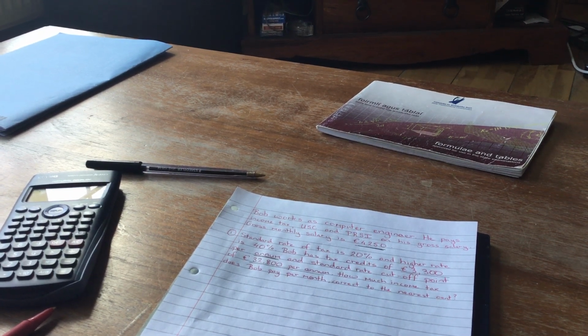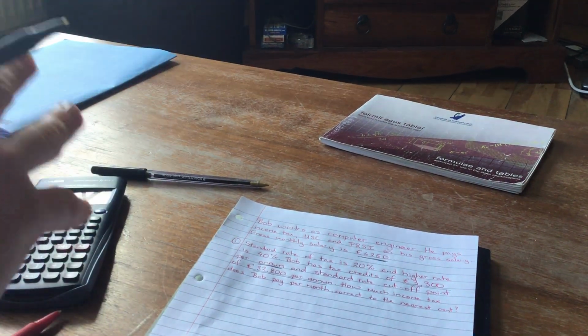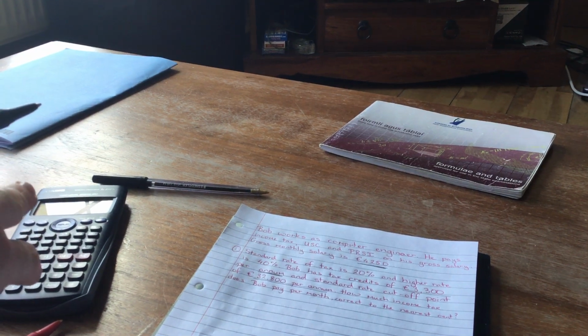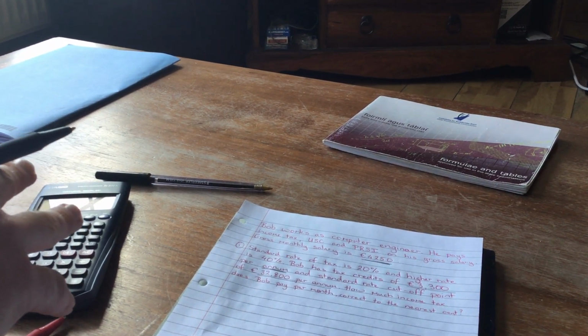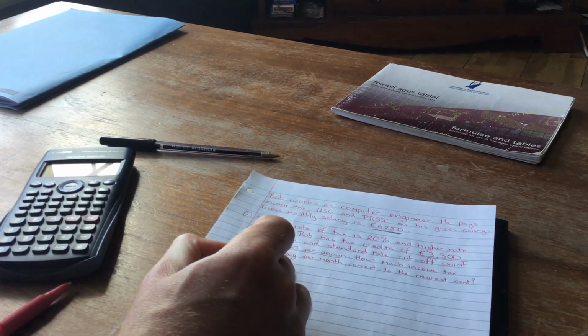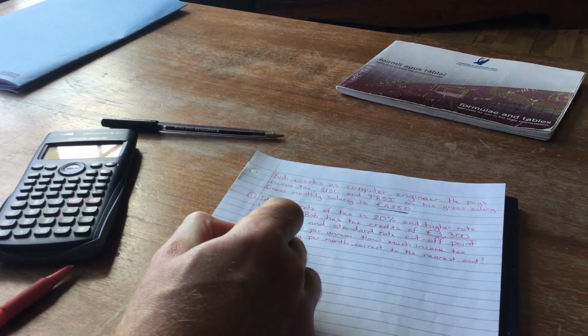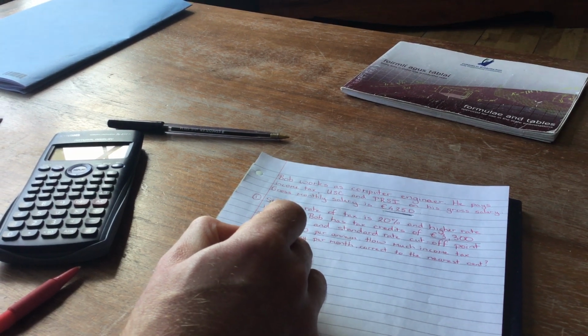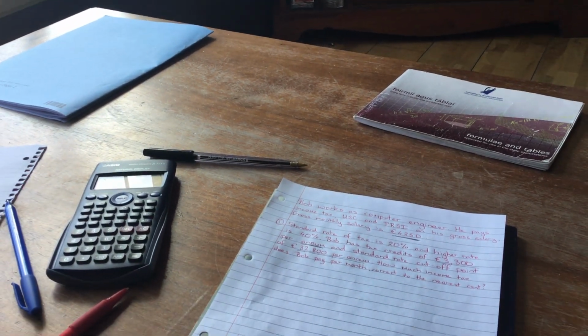So standard rate 20%, that's the standard rate of tax that everyone will pay. It's usually around 21%, they'll tell you in the question. Higher rate is after you go above this figure. Any money earned over this figure is taxed at the 40%.